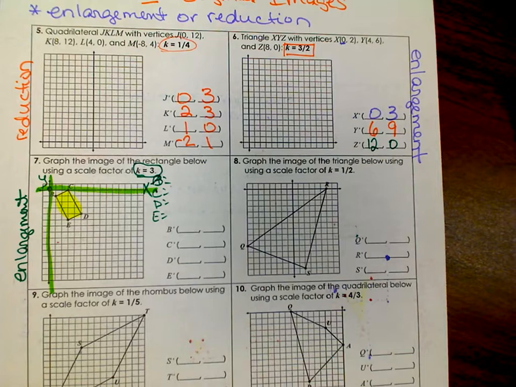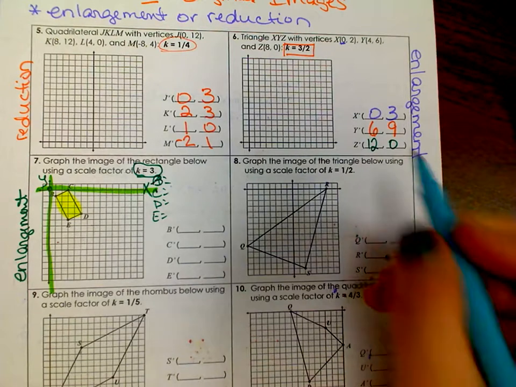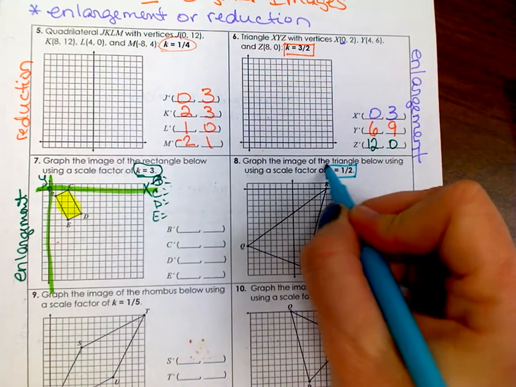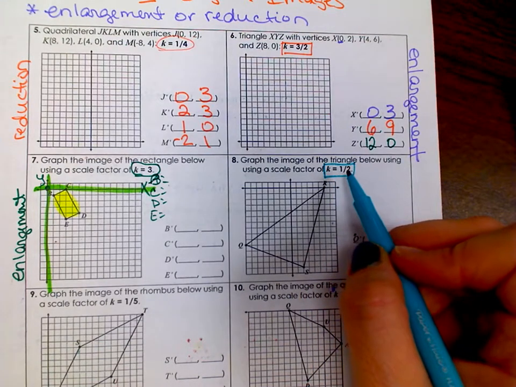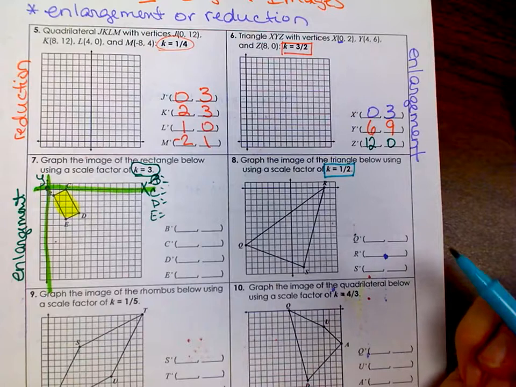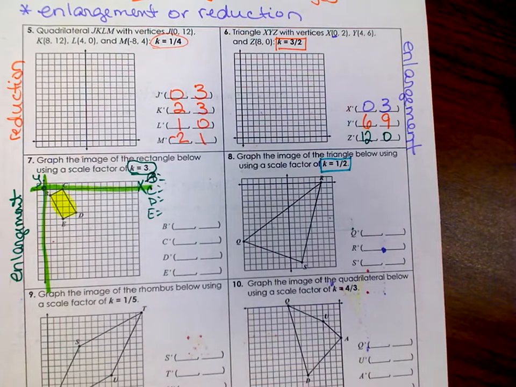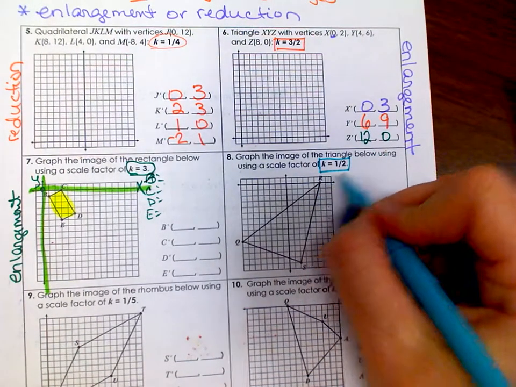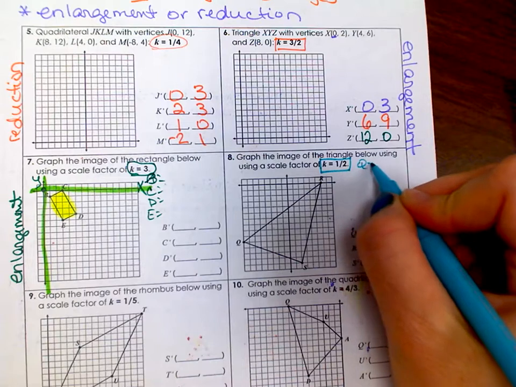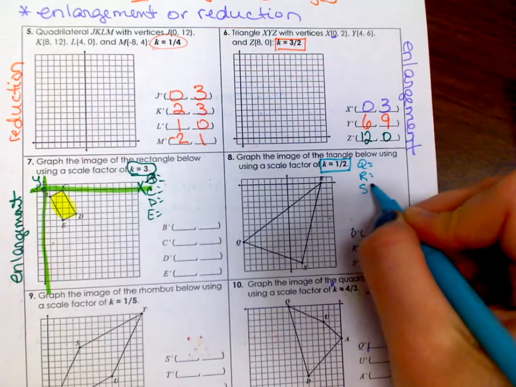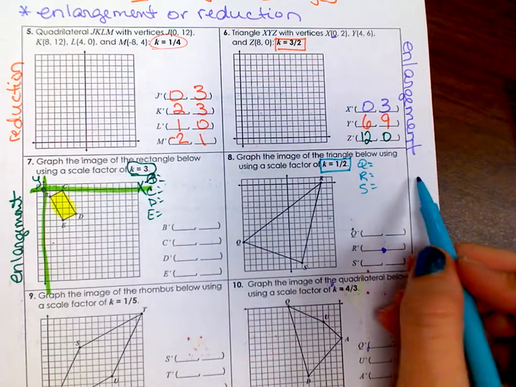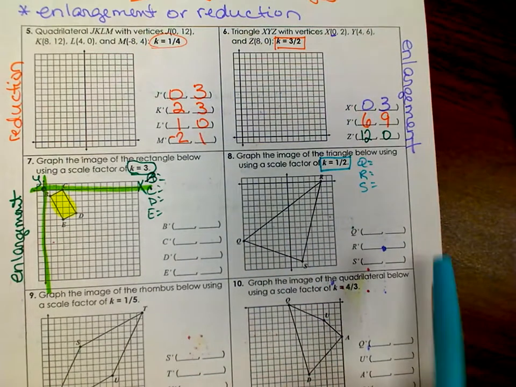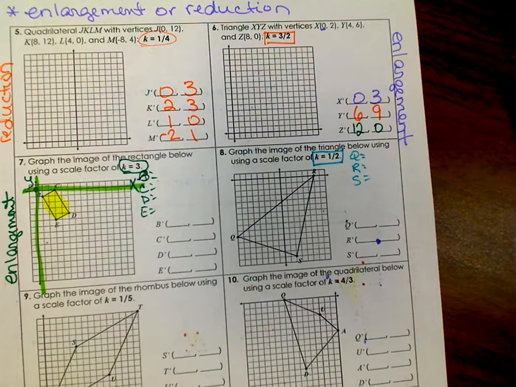The next one is still a pretty number. Your scale factor is 1/2. So when you take 1/2 of something, you're simply dividing by 2. You're going to write out Q, R, S as your original coordinates. You have to find those original coordinates and divide them by 2 to get your new coordinates.